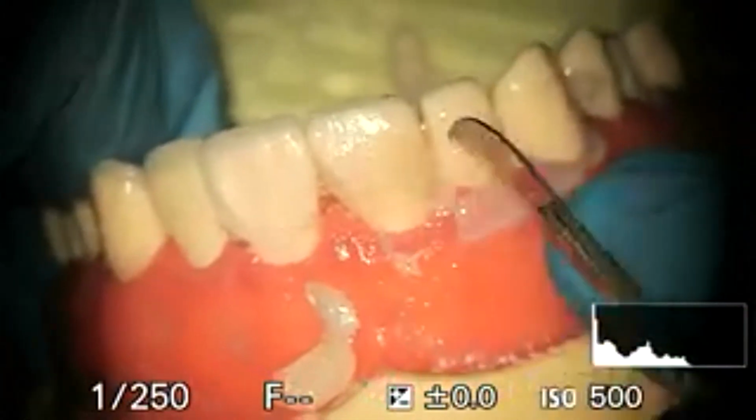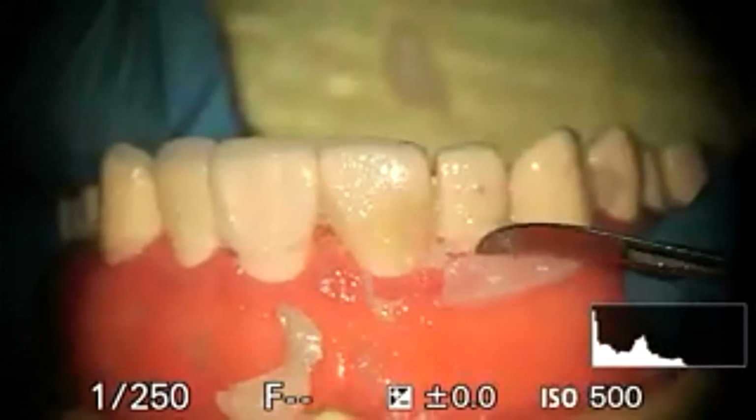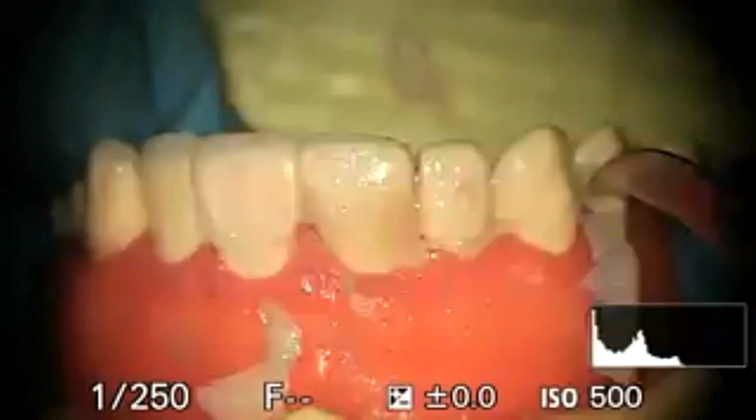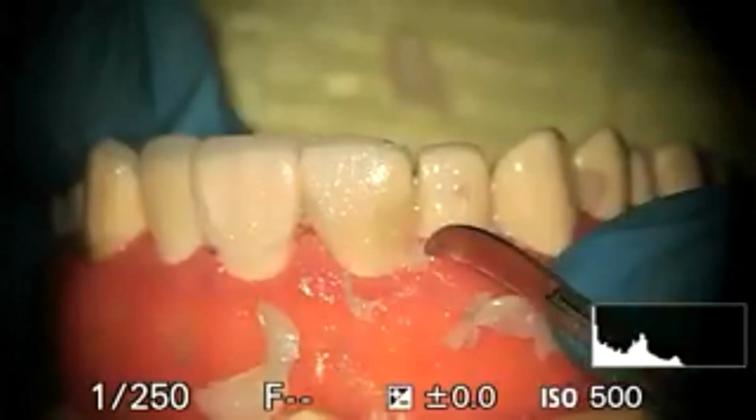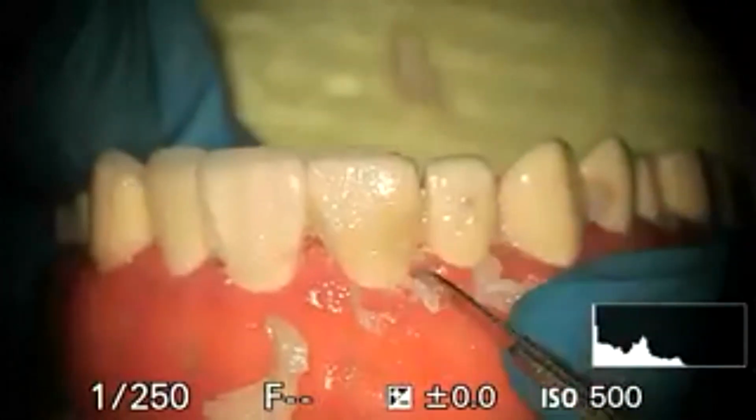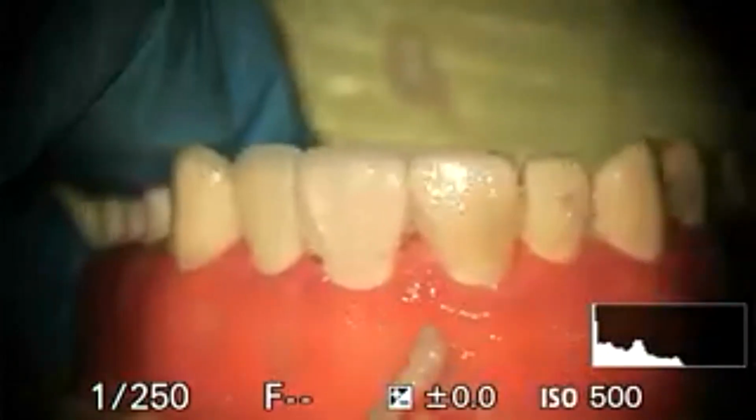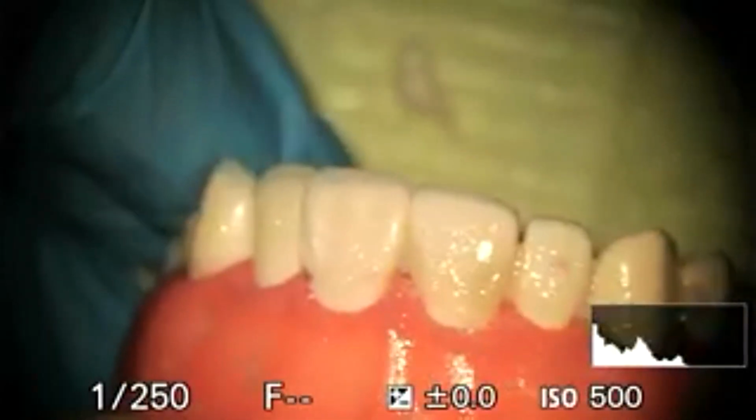That is just ProTemp that has overflown. Just take the 12 number blade and just run it off so that all these excesses go away. You can now take the patient photos, videos, and show them how it will look post your prep is done.